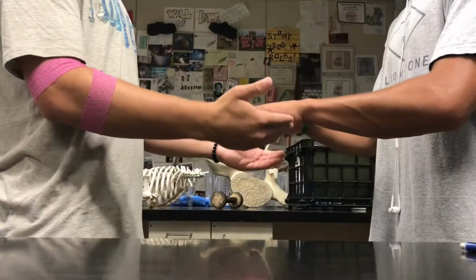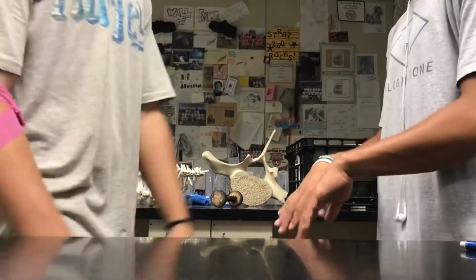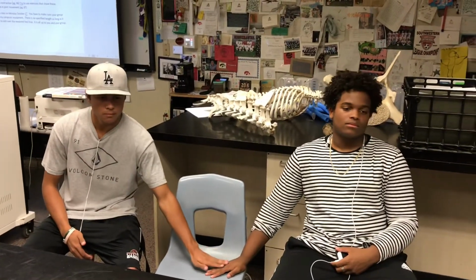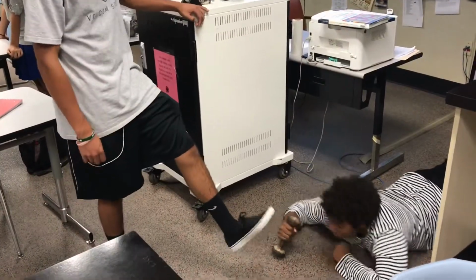Pronation. Medial rotation of the radial ulnar joint. Supination. Lateral rotation of the radial ulnar joint. Eversion. Medial rotation of the ankle joint.